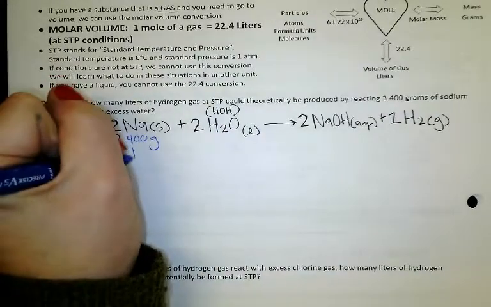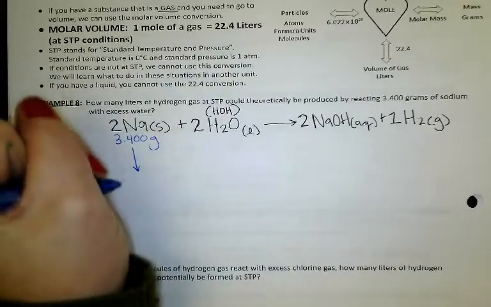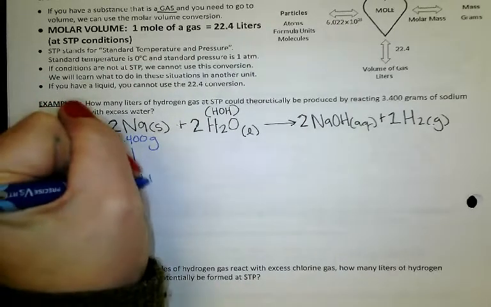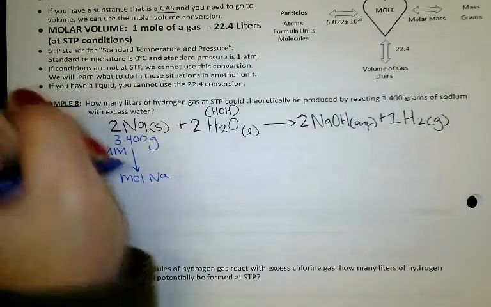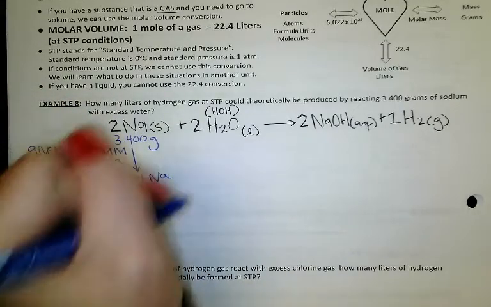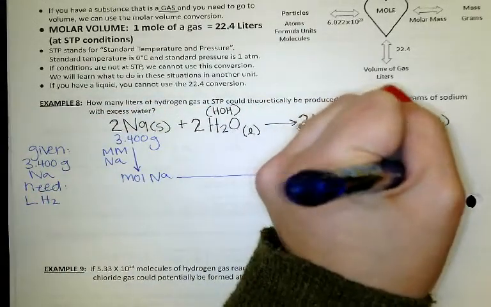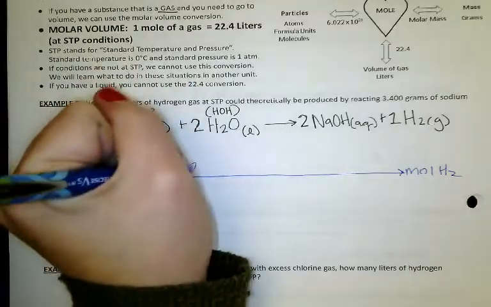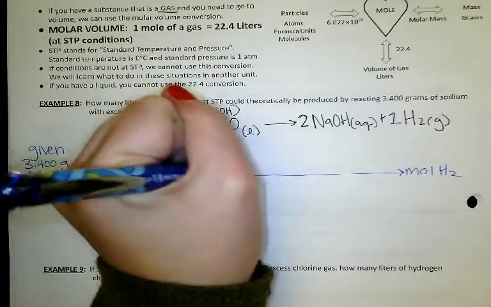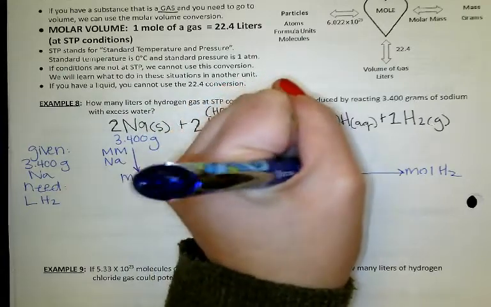So our first conversion, we're going to go from 3.400 grams of sodium to moles of sodium using the molar mass of sodium. Then we're going to go from moles of sodium to moles of hydrogen using that molar conversion. So there are 2 moles of sodium for every 1 mole of hydrogen.